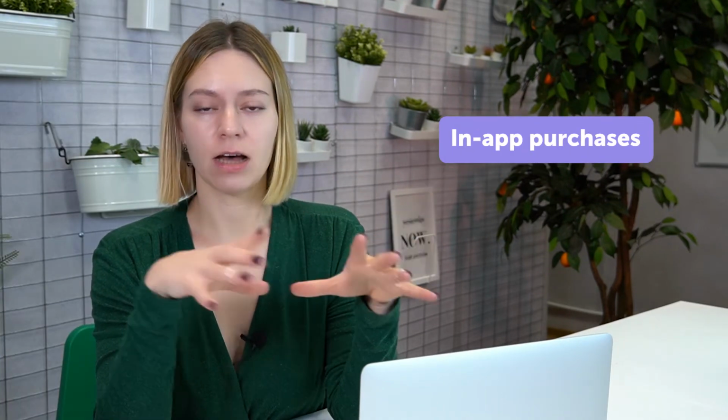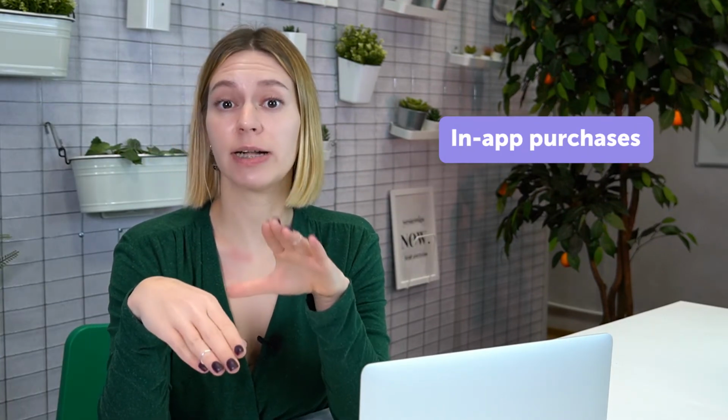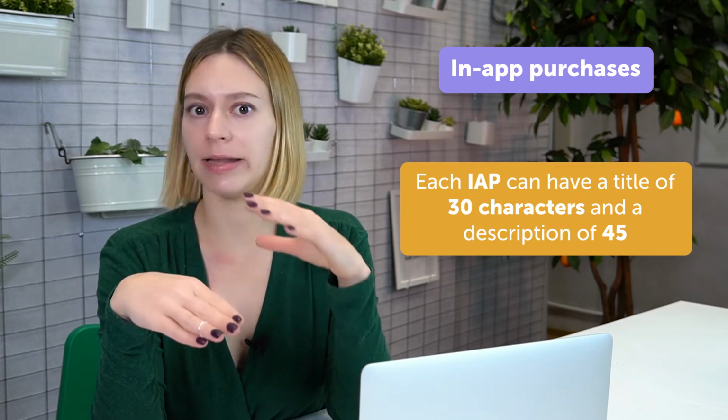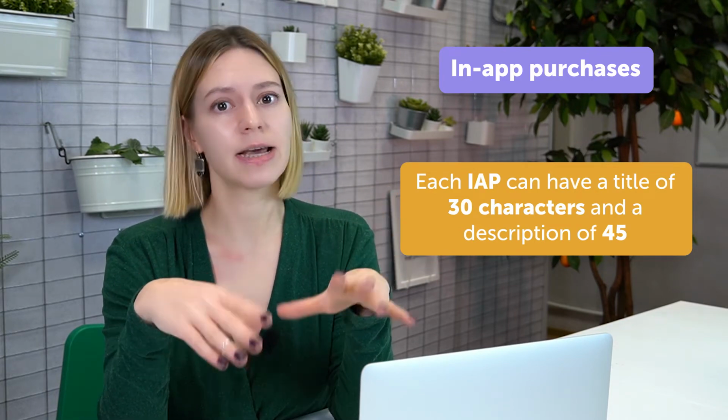In-app purchases. On App Store, they appear in search results too. Each in-app can have a title of 30 characters and a description of 45. The best way to optimize it for search is to use the relevant keywords in the in-app title. Moreover, it must convey the purchase essence.